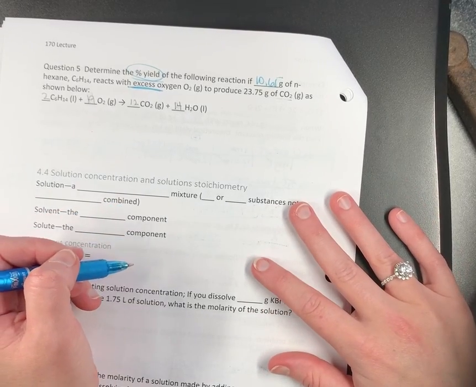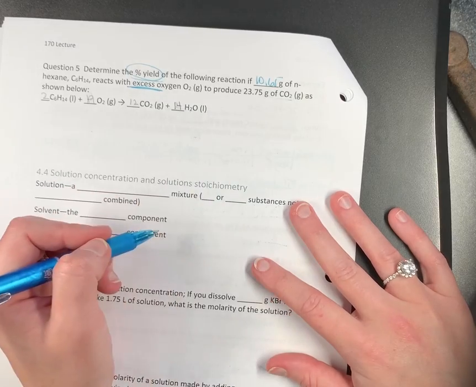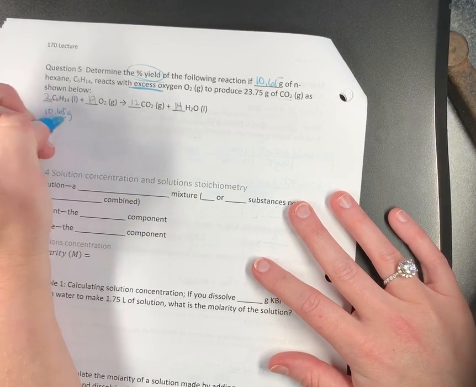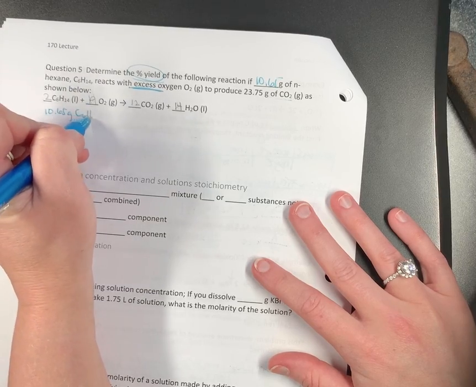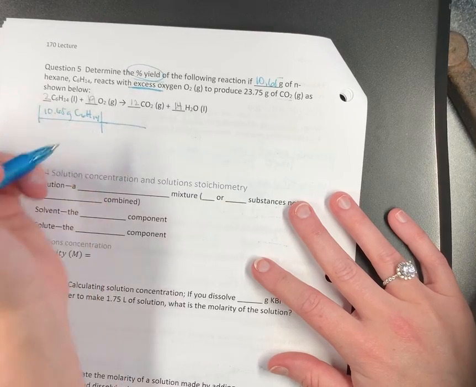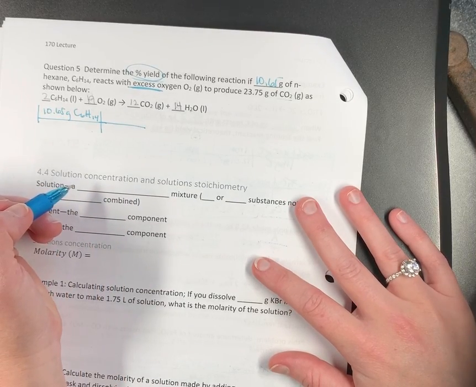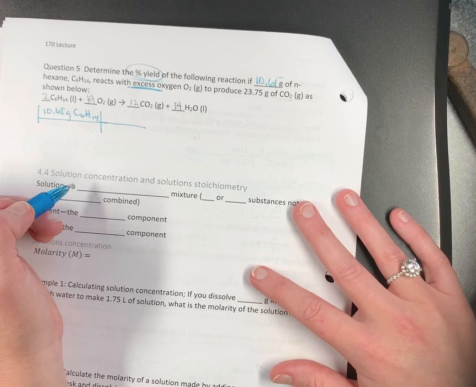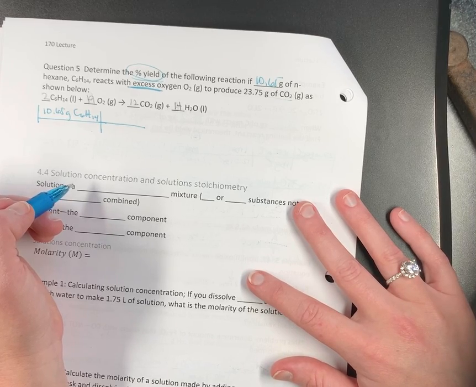All right. We don't have to do a limiting reactant. We only have one reactant here. So 10.65 grams C6H14. And what product are we looking for? According to the question, CO2. Yes. So first thing we always do is we go to moles.